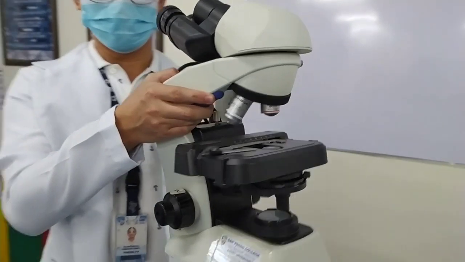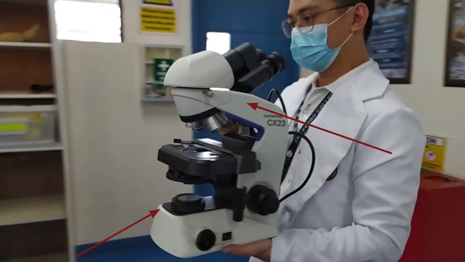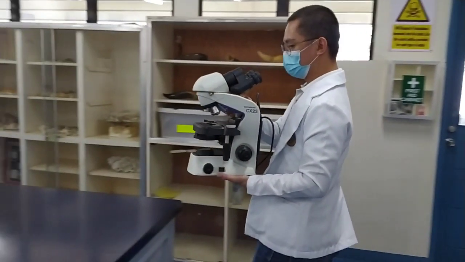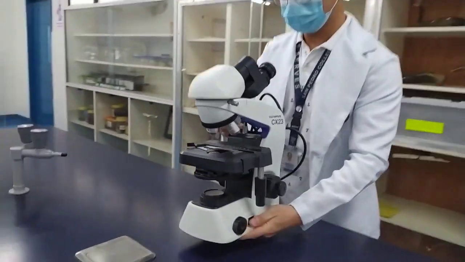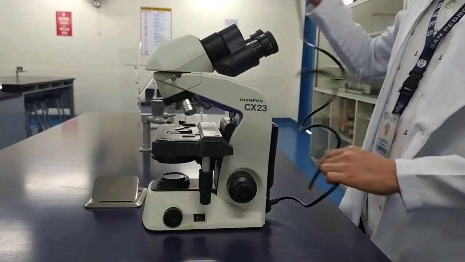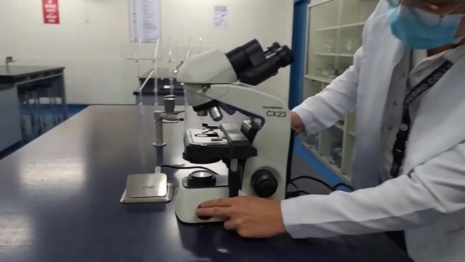Pick up the microscope with both hands, one hand holding its arm and the other hand supporting the base with the power cord securely intact. Carefully place the microscope on your work table, about 5 to 7 inches away from the edge.